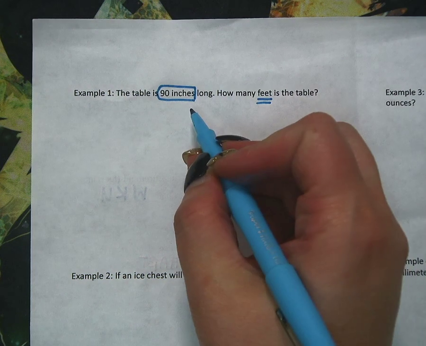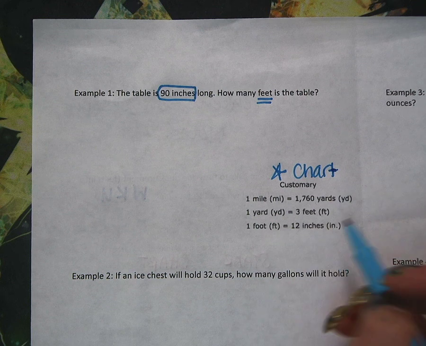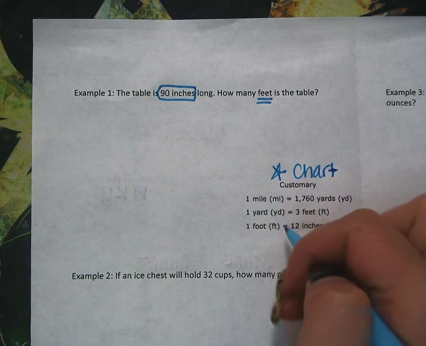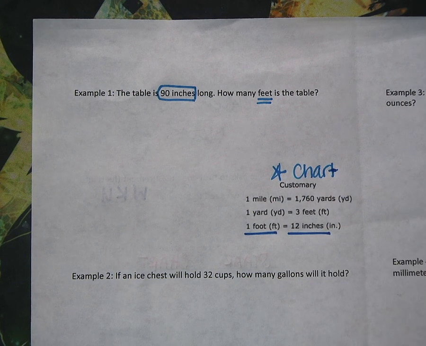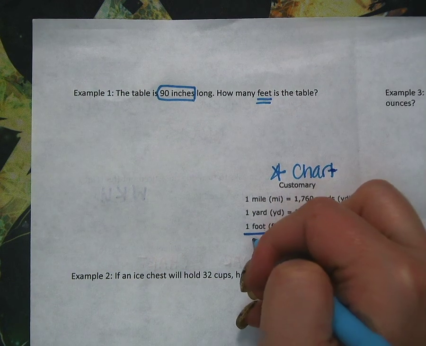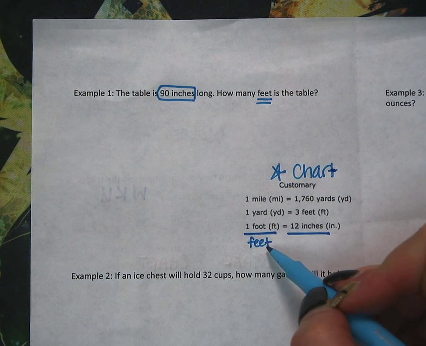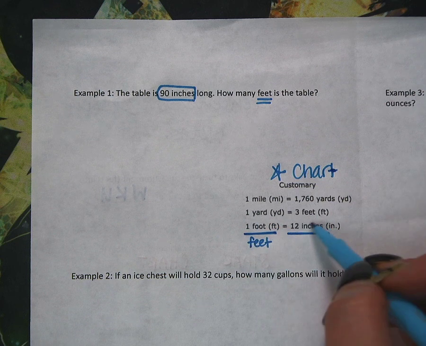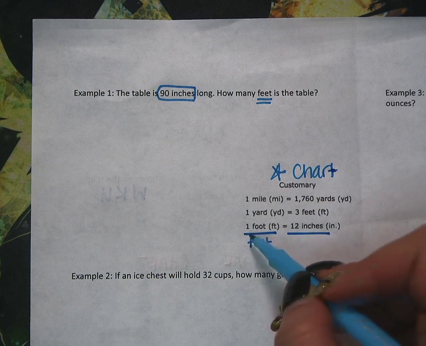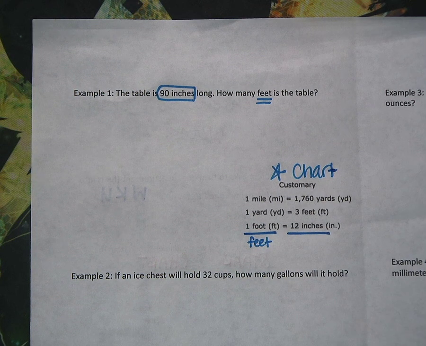So I find inches and feet, and I need them to be side by side, okay? Because I need one from the left side and one from the right side, okay? Just so you know, foot and feet are the exact same thing. So even though this says foot, that's the same thing as feet. So I'm going to use one number from the left side and one number from the right side. Okay? They are side by side, and I'm going to create a fraction with those.